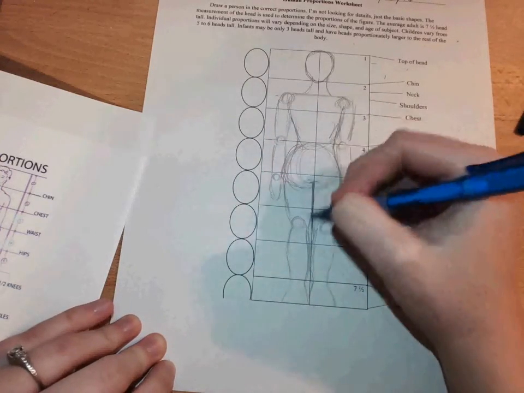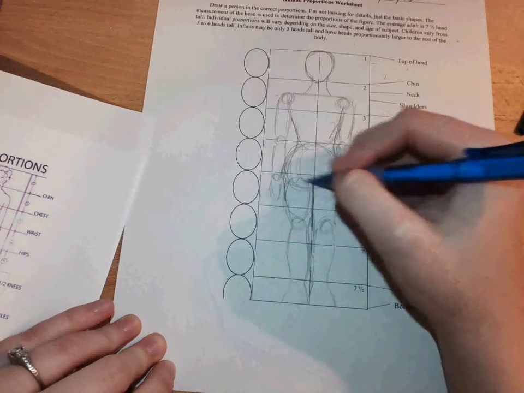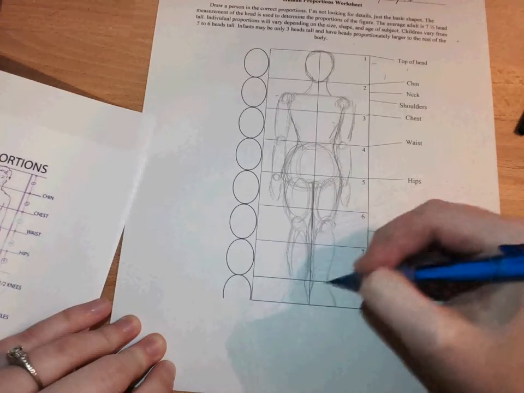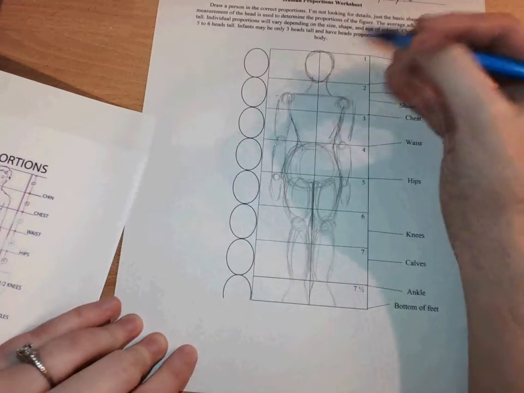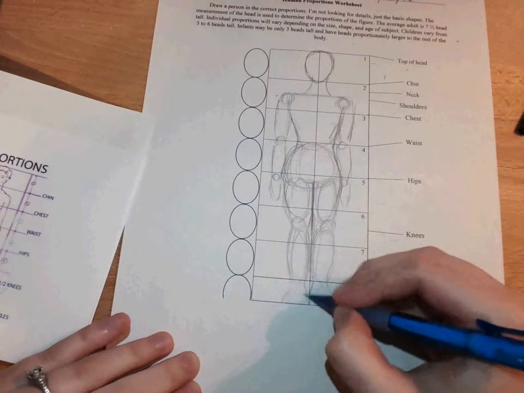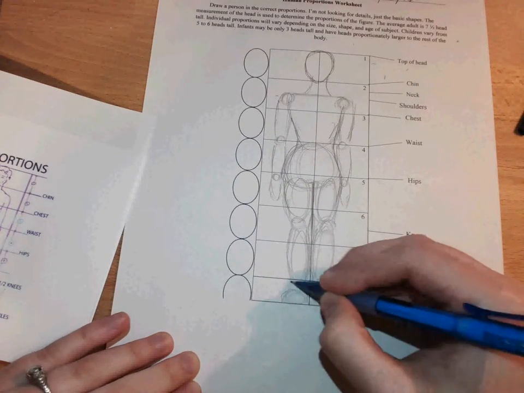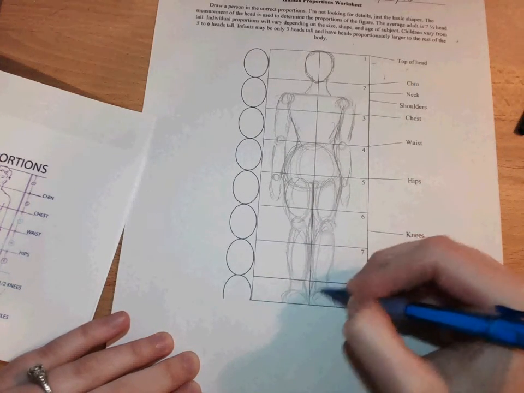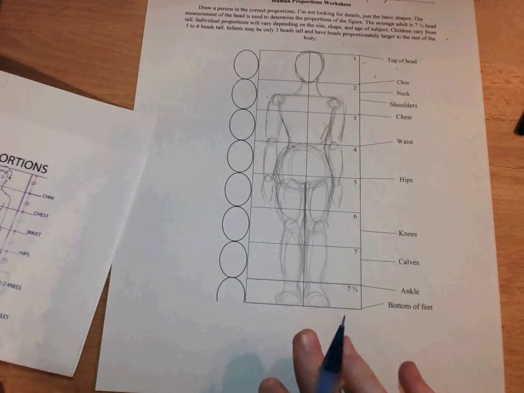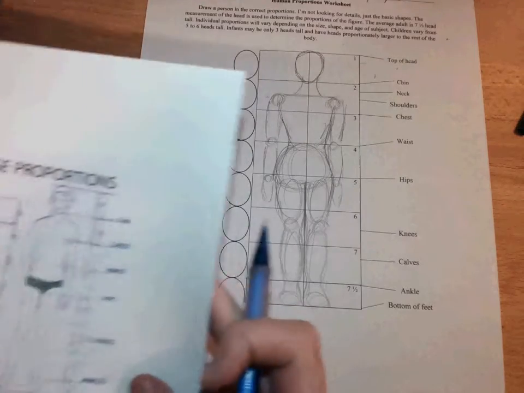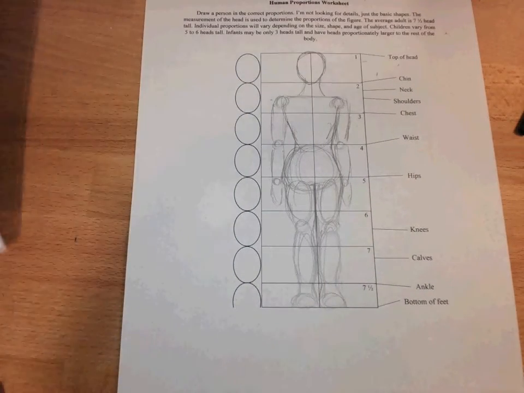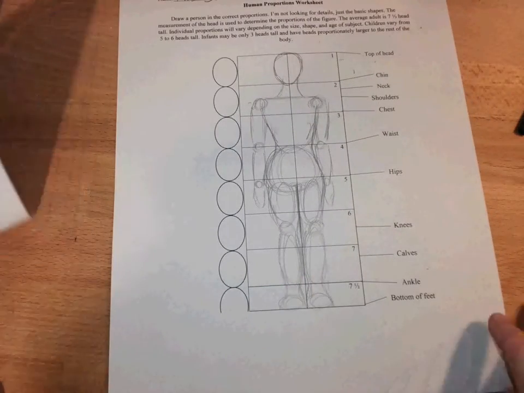You can look at it in different shapes, if that helps you out. I like to do it in shapes, because it helps you see where everything is. But as long as you get the basic proportions, that's what I'm looking for with this. Then we'll work on getting more of the details in a later class. So I hope you enjoyed.